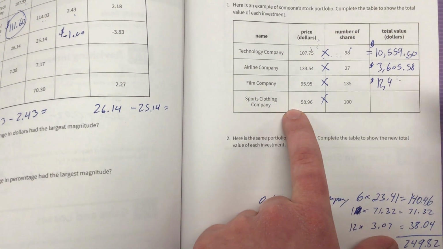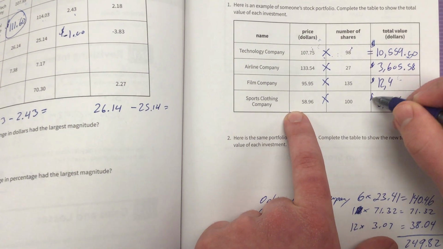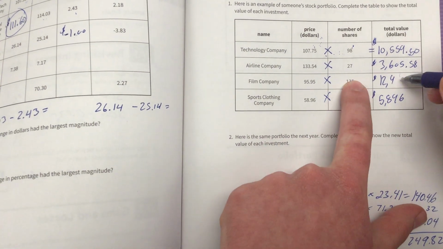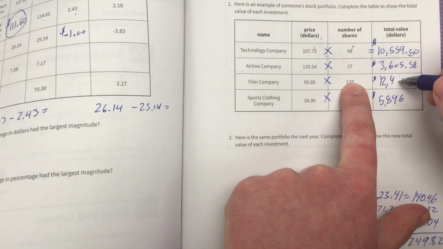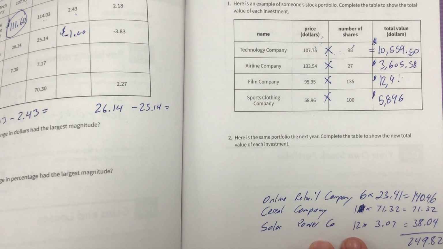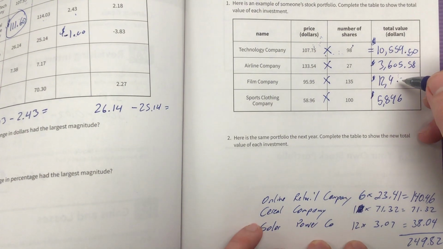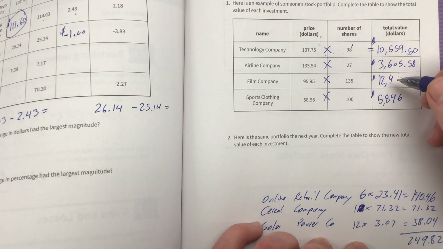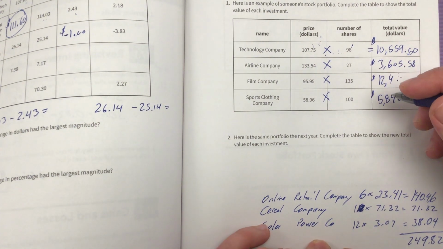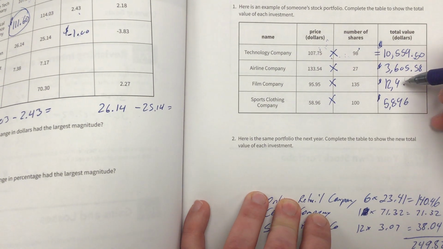All right, what did you get on the sports clothing company? $5,896.96. All right. Film company. Are we still working? I had time to finish mine and then do the film company. Then what is it, Ryan? I got $12,938.25. Close.